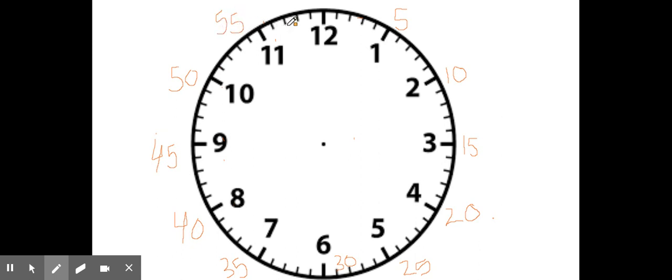56, 57, 58, 59, 60. So when we get back to 12, we're at 60 minutes, but we don't say 60 minutes. This is where we would say o'clock, and we would use 2 zeros because that means that we're going to start a new hour. 60 minutes have passed, and we're ready to start a new hour. So that's when we would say o'clock.